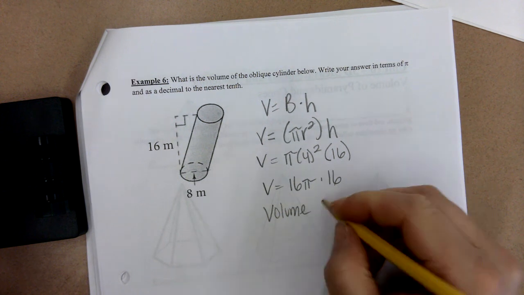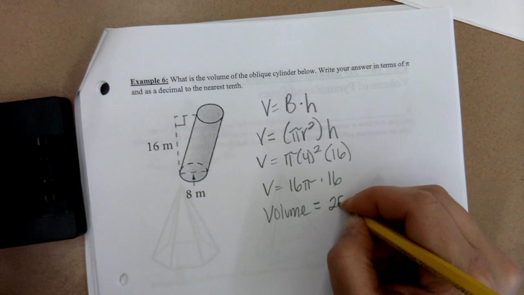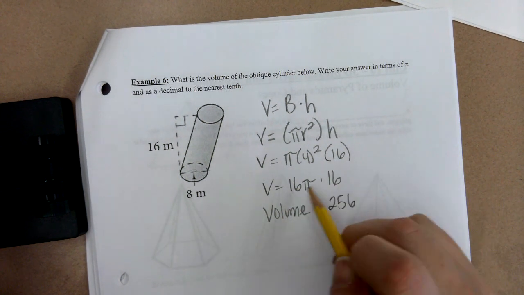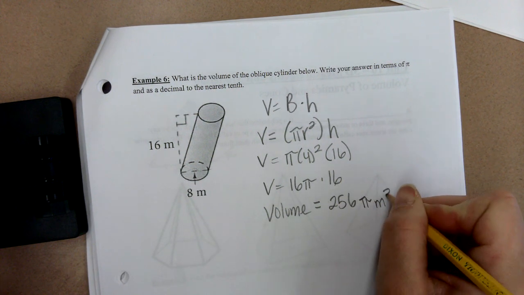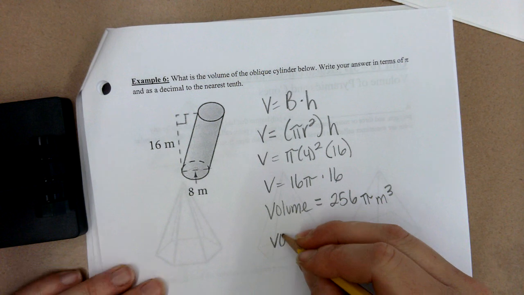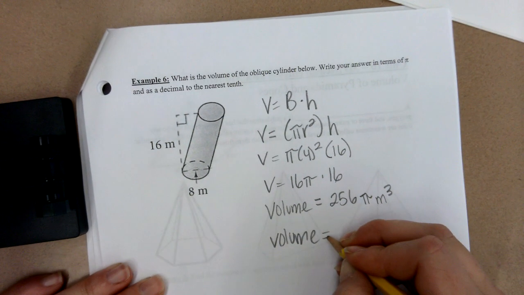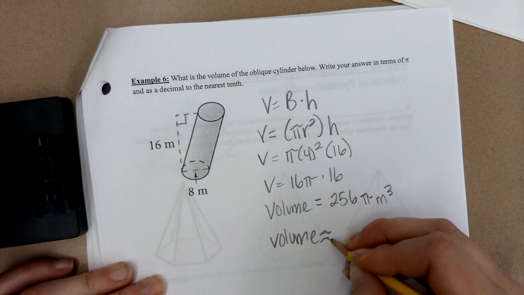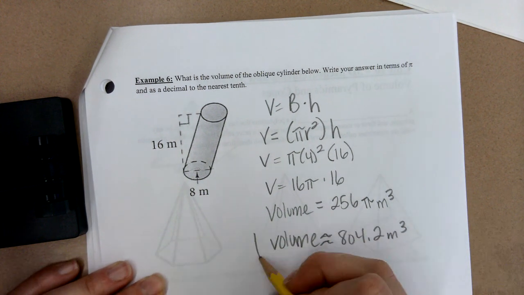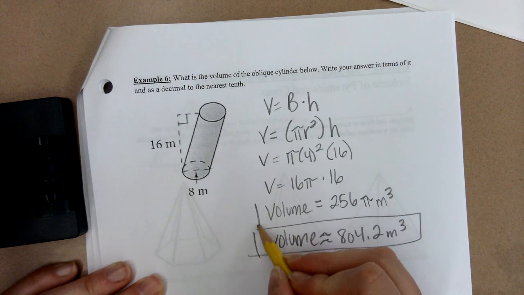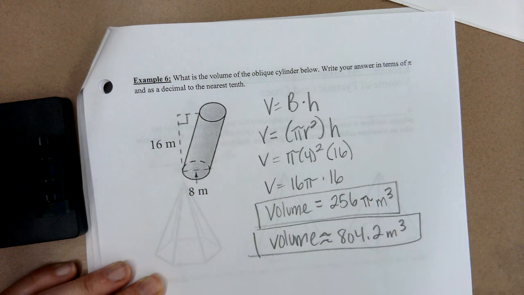So volume equals 256 pi, because you do 16 times 16, and that's meters cubed. And when you do that on the calculator, be sure to use the pi button. You get about 804.2 meters cubed. And those are your answers.